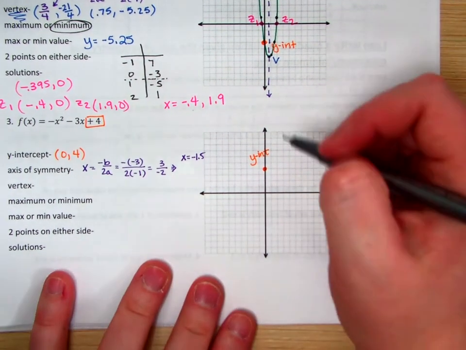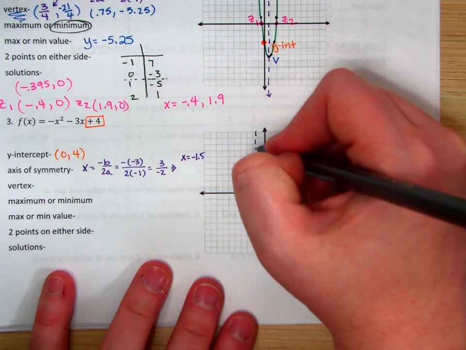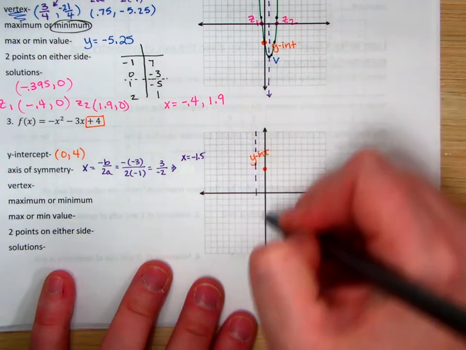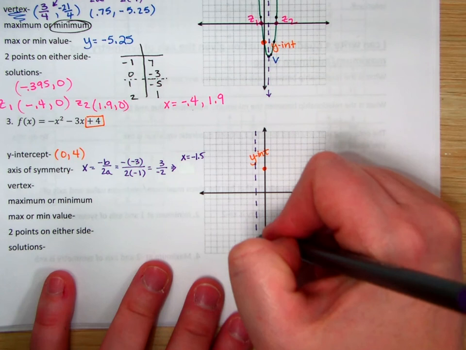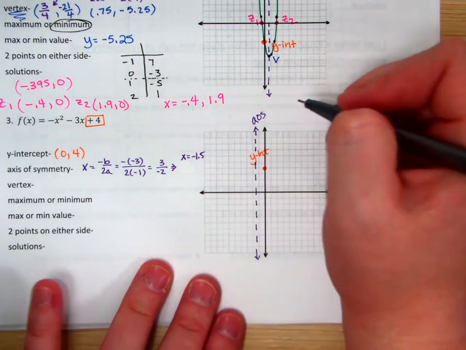So negative 1.5 is over here. I'm going to put a line here in the middle. Label that my AOS.